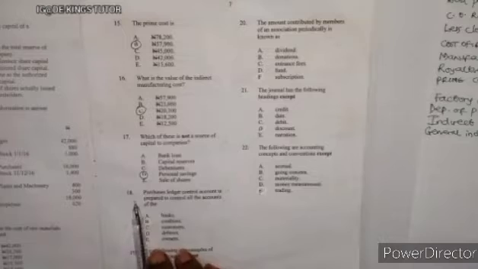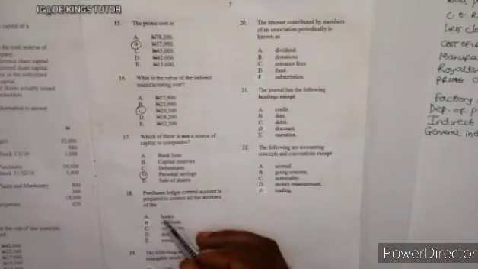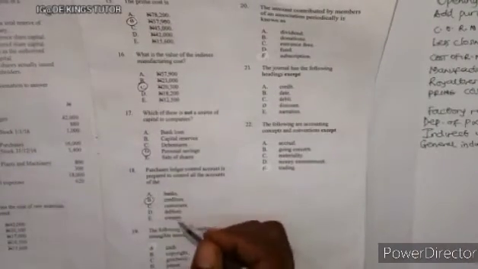Now 18, purchase ledger control account is prepared to control all the accounts of the creditors. A, bank. B, creditor. C, customer. D, debtor. E, owner. So it is creditor. Purchases. Sales ledger is for debtor.